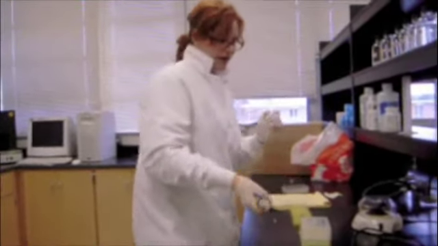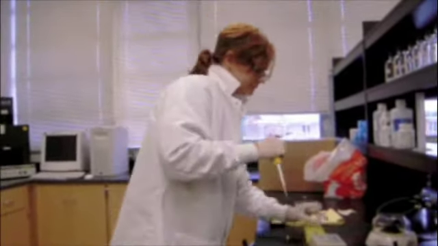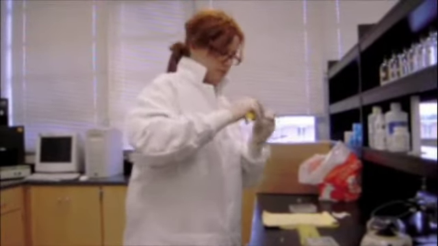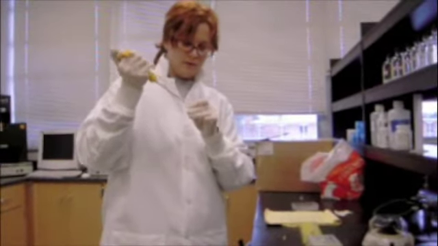Then, again, I add some concentrated alcohol to precipitate the DNA out of the solution. Now, I hope that I have DNA isolated in here.